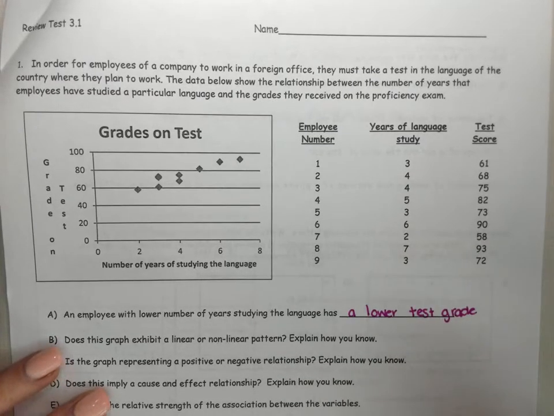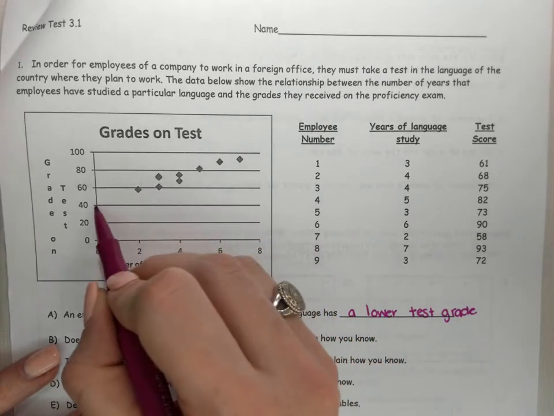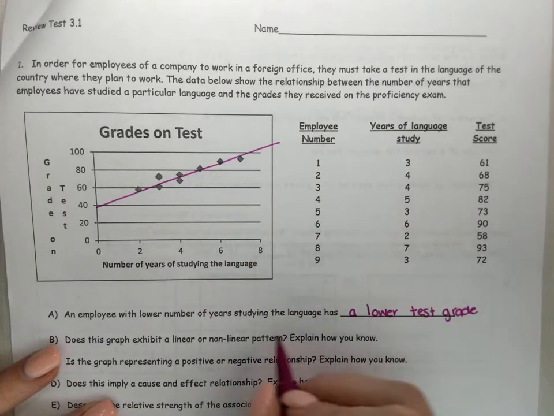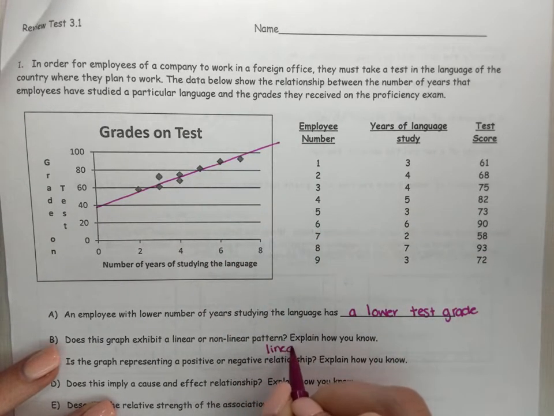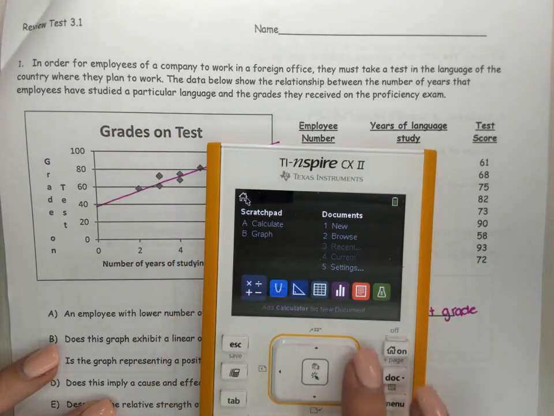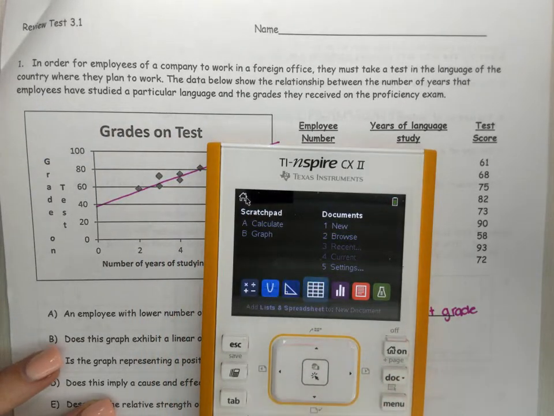Okay, does this graph exhibit a linear or non-linear pattern? So I think that this is a pretty straight line if I was to draw a trend line. I could check by going on my calculator, going to the table.